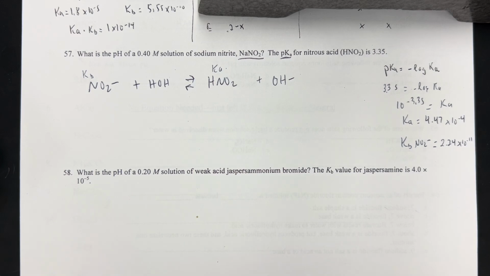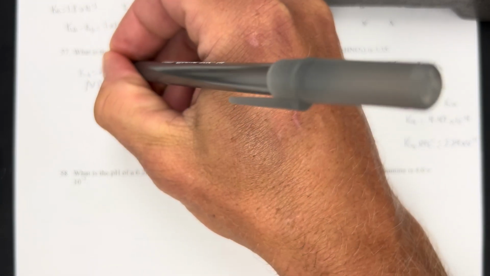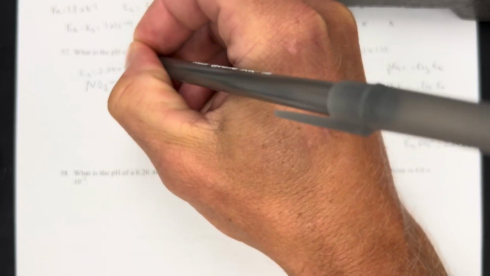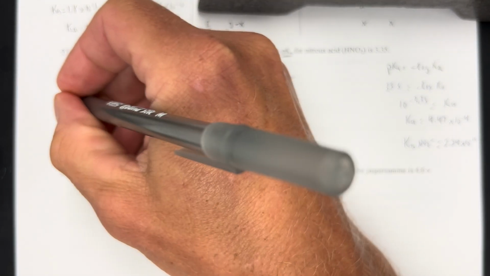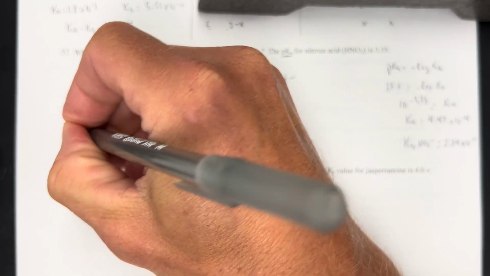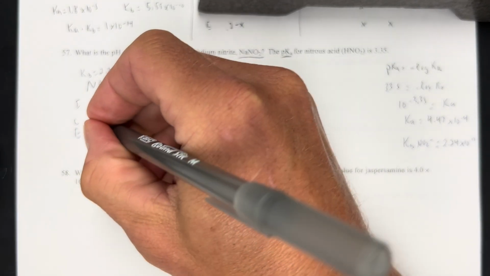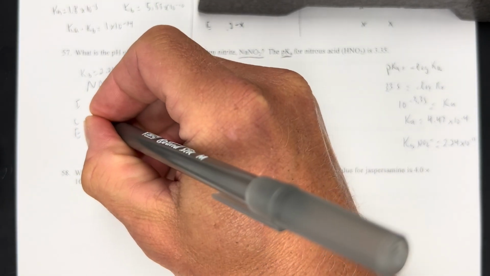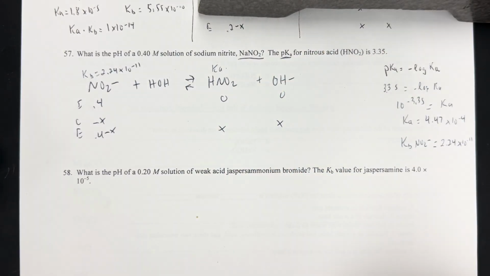Hopefully you guys can read that over there. So this Kb value is 2.24 times 10 to the negative 11th power. We know this is a 0.4 molar solution. Here's our initial, our change, our equilibrium. These would both be 0. We don't have to worry about water at all in there. This is going down by x, so it's 0.4 minus x at equilibrium. These are both going up by x, so they're both x at equilibrium.